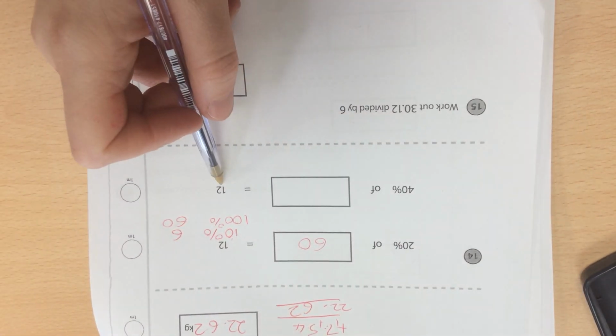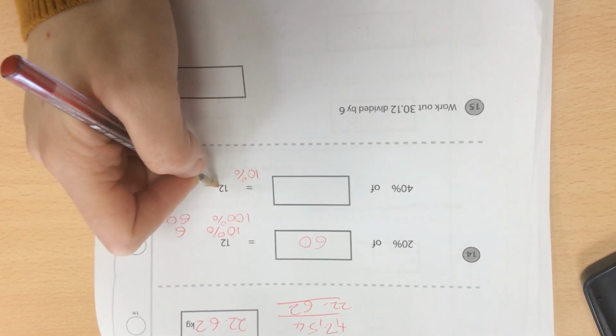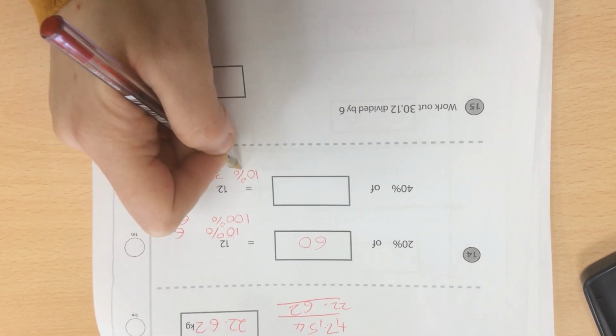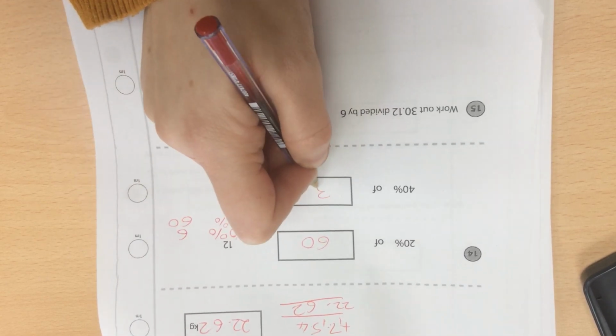If 40% is 12, to find my 10%, I would have to divide by 4. Dividing by 4 is 3. So if 10% is 3, 100% I would have to times by 10 would be 30.